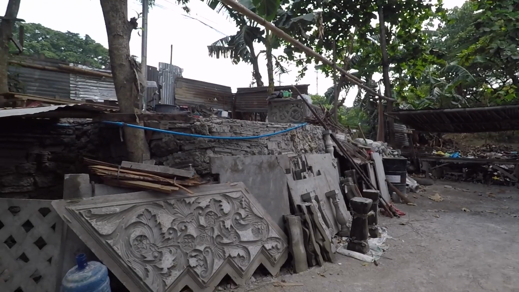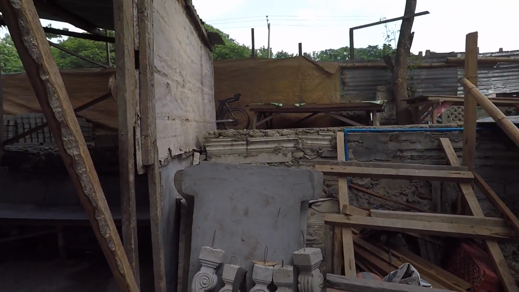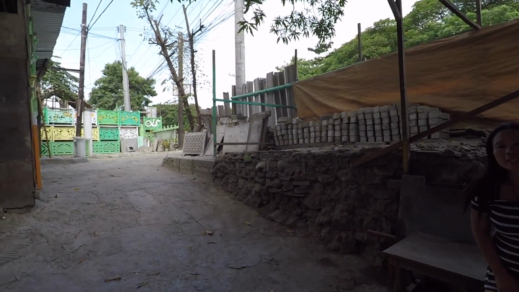2017, 2018, new designs. Latest for moldings and railings.